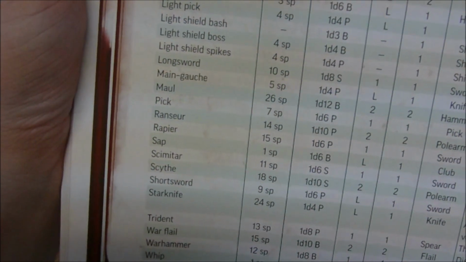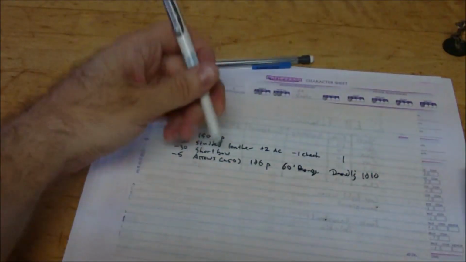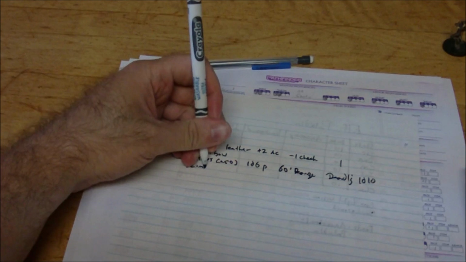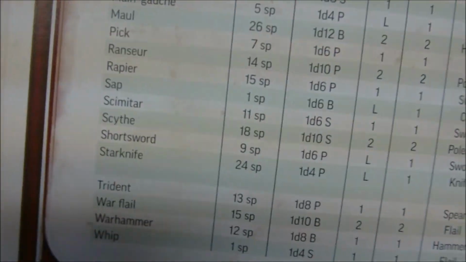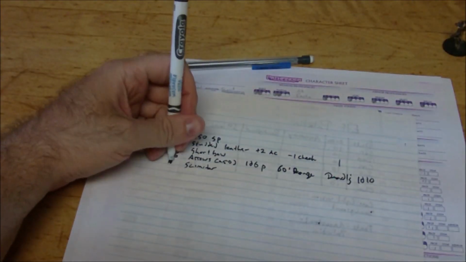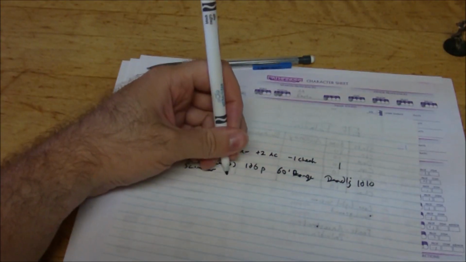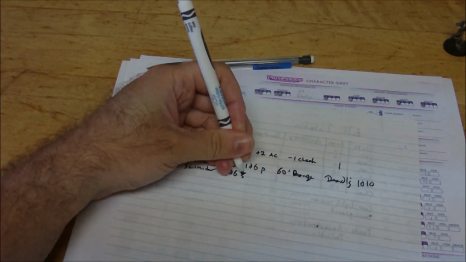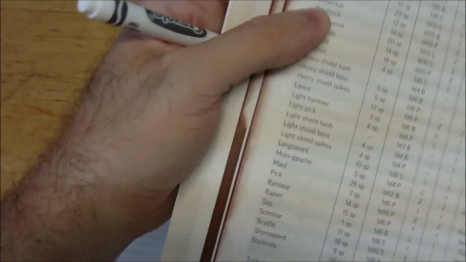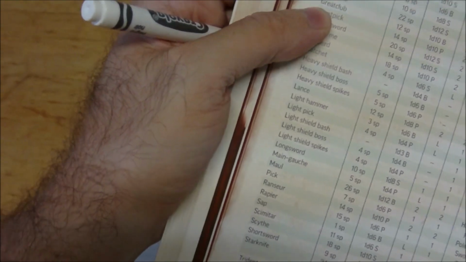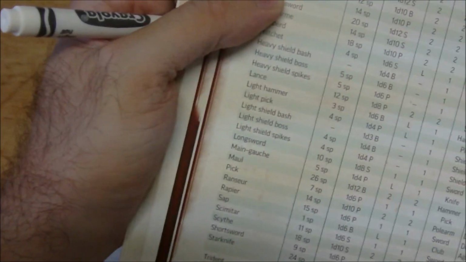No, let's take the scimitar, which has a cost of 11 silver pieces. It does 1d6 slashing, and it's considered to be the bulk of it is 1.